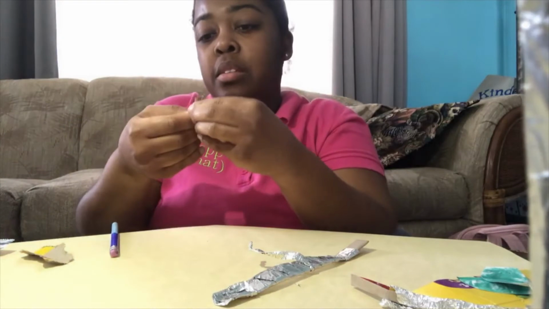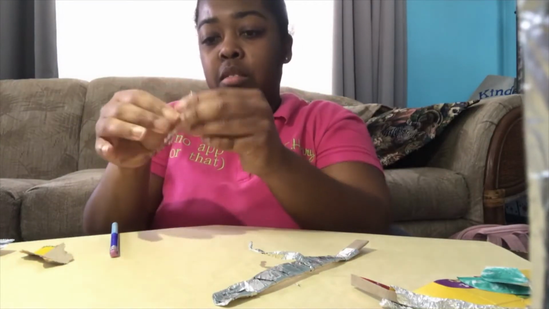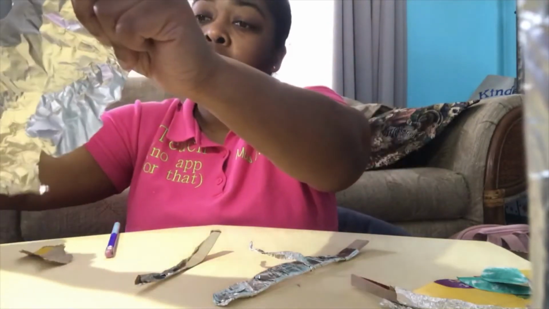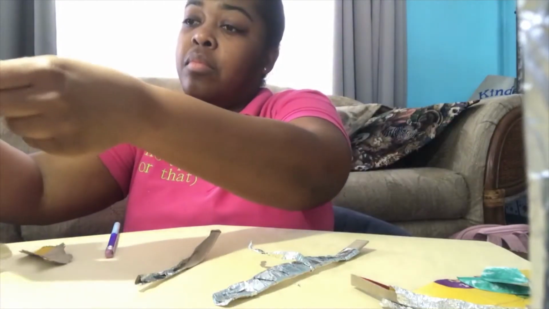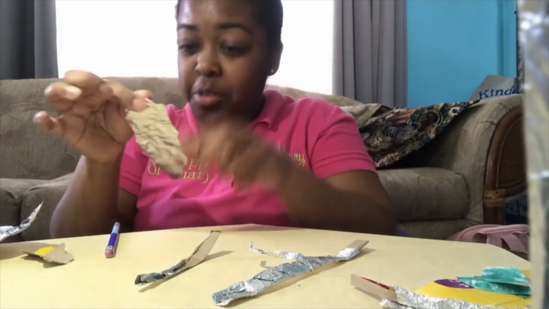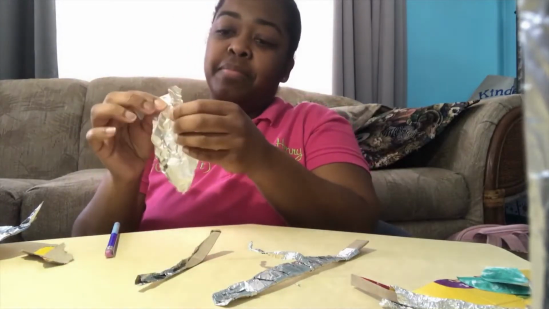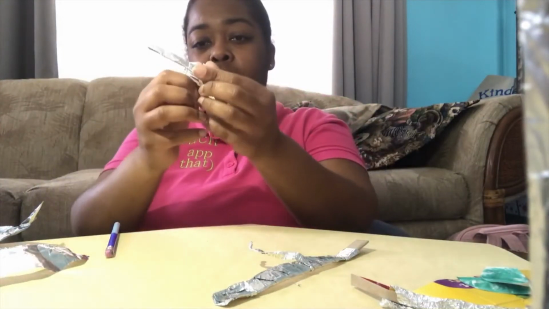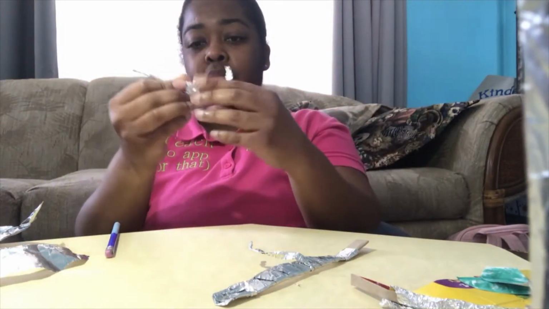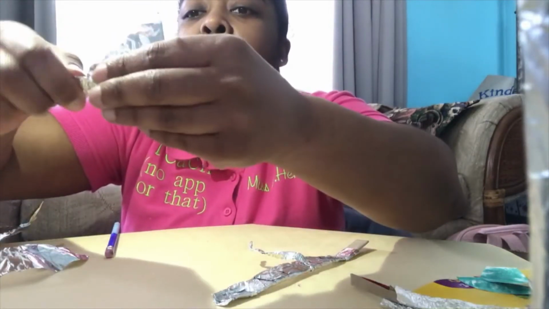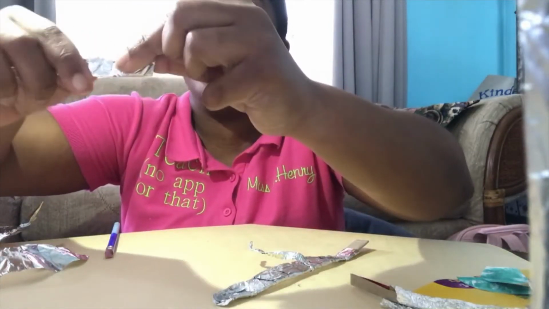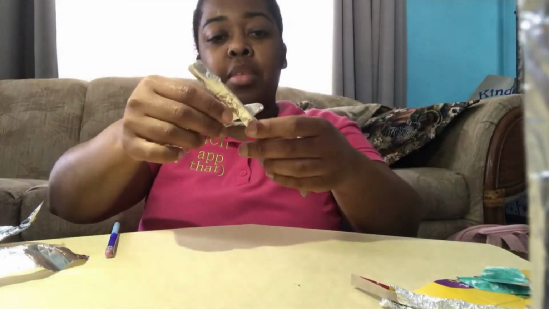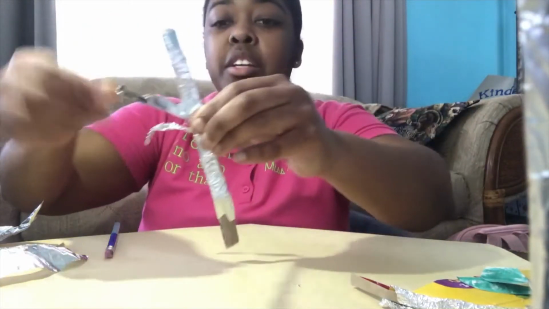Remember, you can bend these to fit the way you need it to. You can add more foil. Now, hopefully your parents will let you use this as much as you need. Wrap, wrap, wrap, wrap, wrap, wrap. Then I can take this and I can also wrap this around my tree branch.